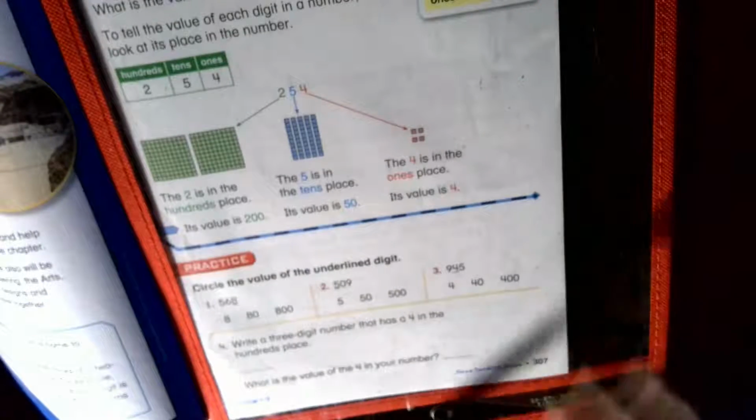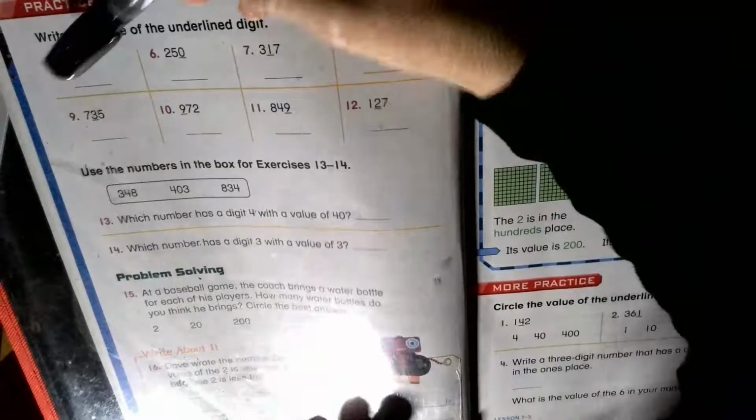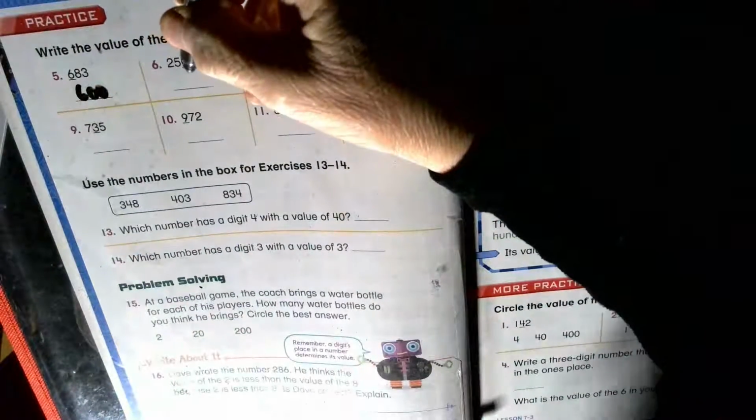Okay, let's turn the page. Now you should be doing page 308. Let me erase all these. Okay, what is the value of the underlined digit? 683. You hear 600. It's in the hundreds column, so it's worth 600. 250.